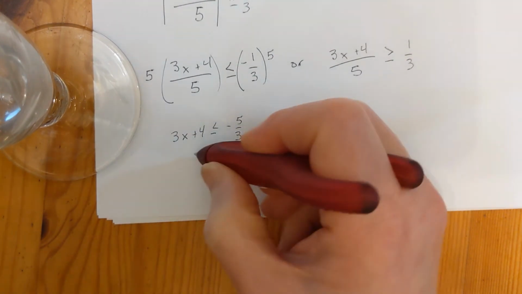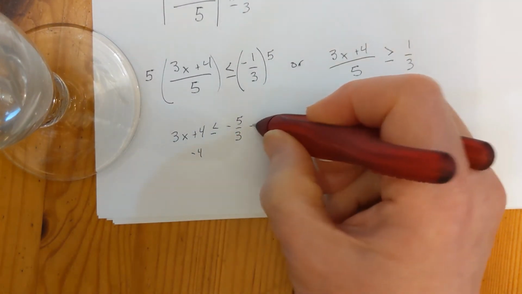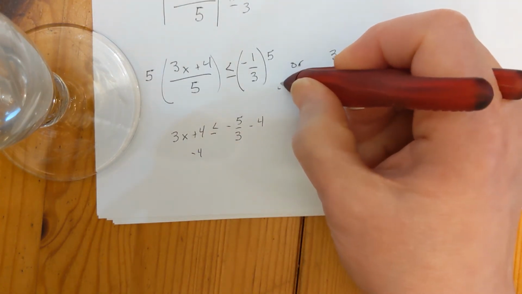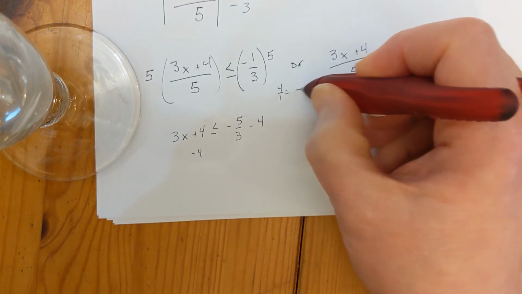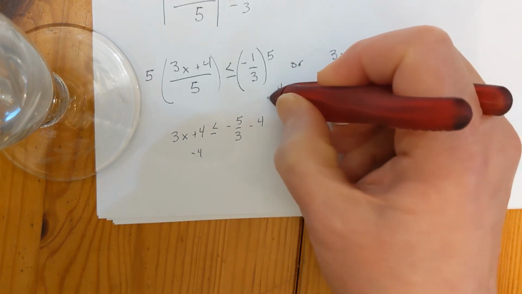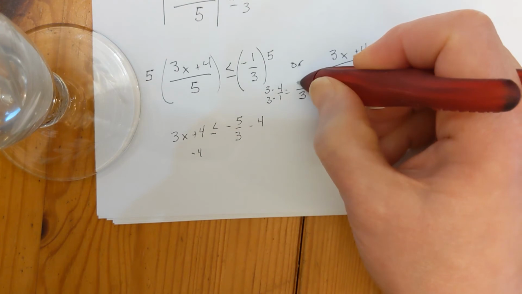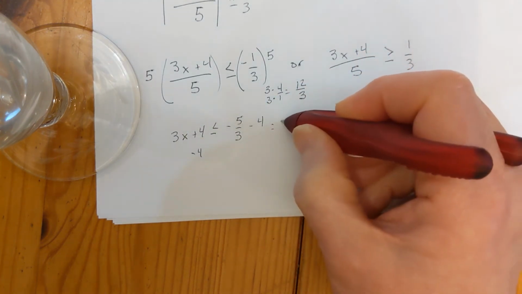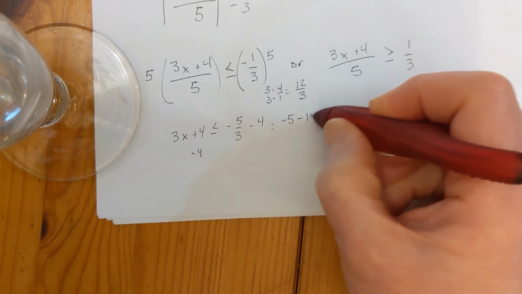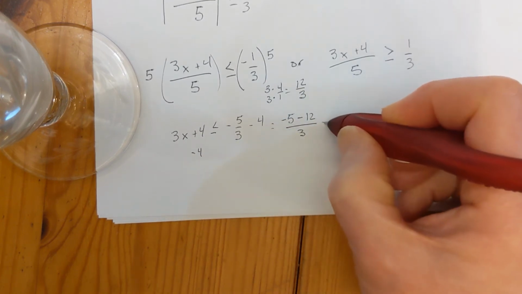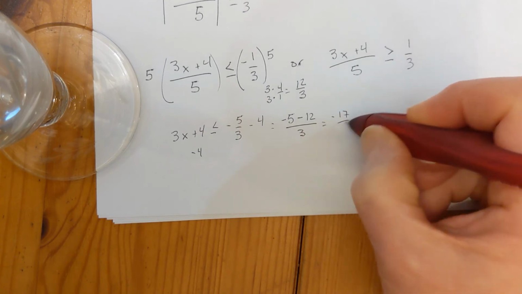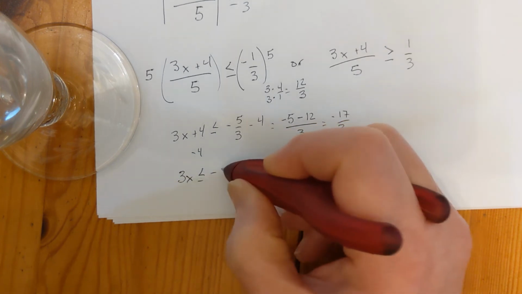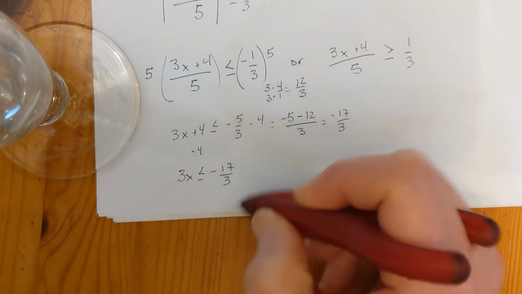I need to isolate my x, so I'm going to subtract 4 from both sides. Subtracting 4, which is 4 over 1, I have to change it into something over 3. So I've got to multiply it by 3 over 3, which is going to give me 12 over 3. So this side is really negative 5 minus 12 over 3, or negative 17 over 3. So I have 3x is less than or equal to negative 17 over 3.